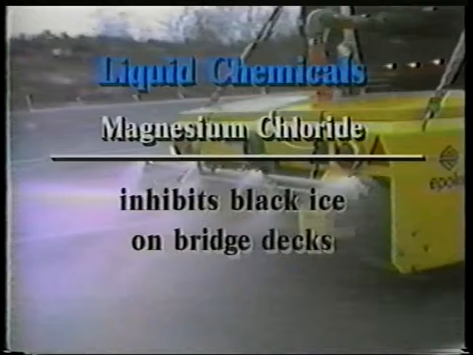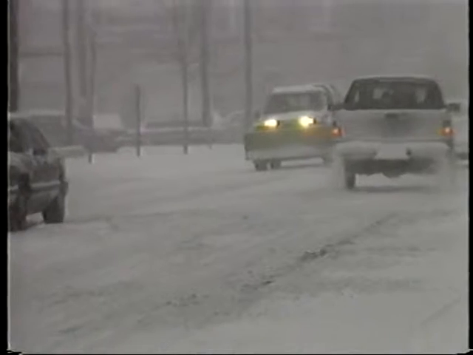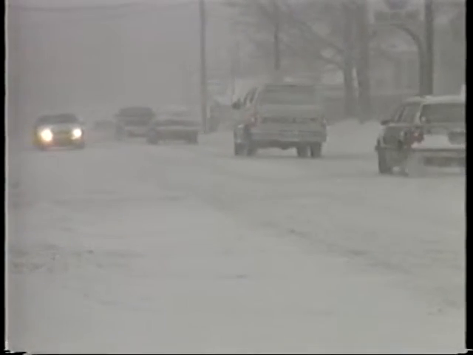Magnesium chloride solutions have been effective in inhibiting development of black ice on bridge decks. Liquid chemicals applied during heavy snowfall or freezing rain can be diluted to the point that the solutions freeze unless very high quantities are used.